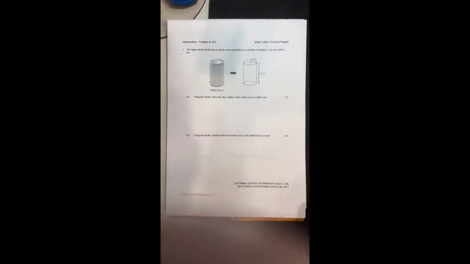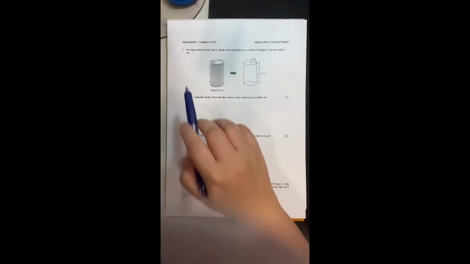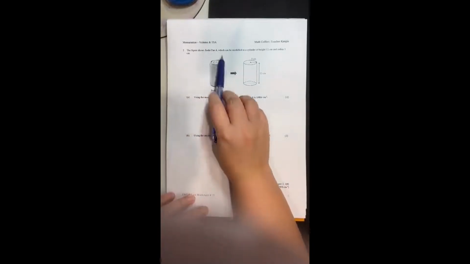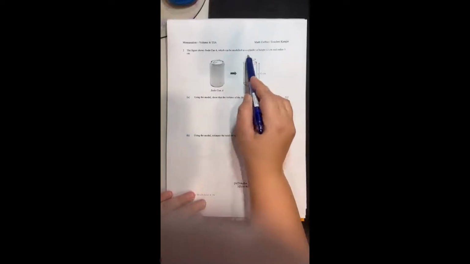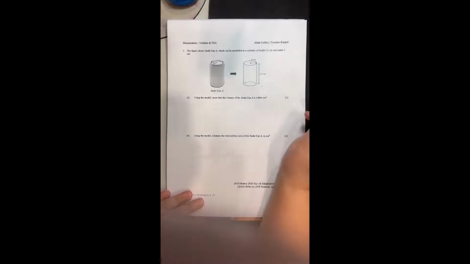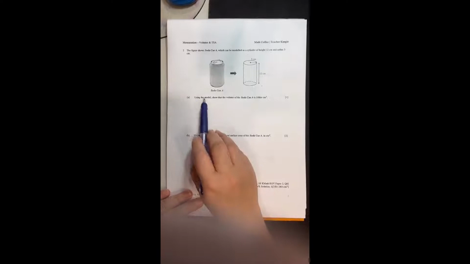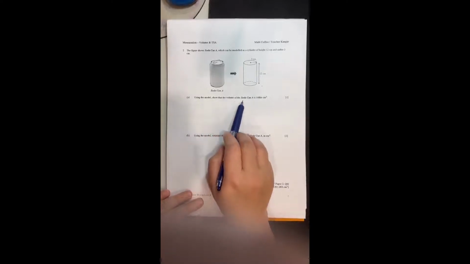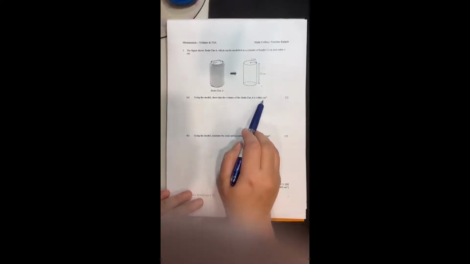So, question number 2 is cylinder. The figure shows a soda can A and it can be modeled as a cylinder of height 12 and radius 3. So this one is very straightforward. Volume of a cylinder is the easiest one. Using the model, they ask you to show that the volume of the soda can is 108 pi.